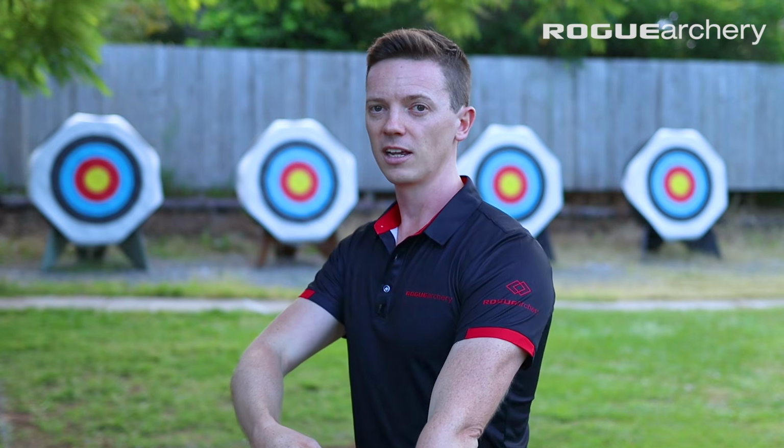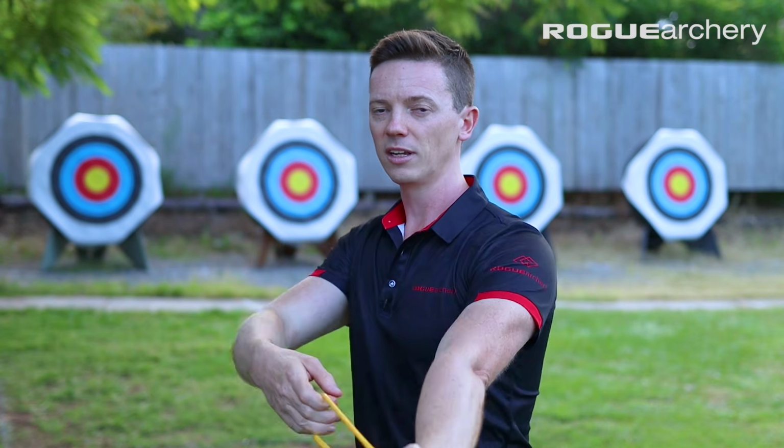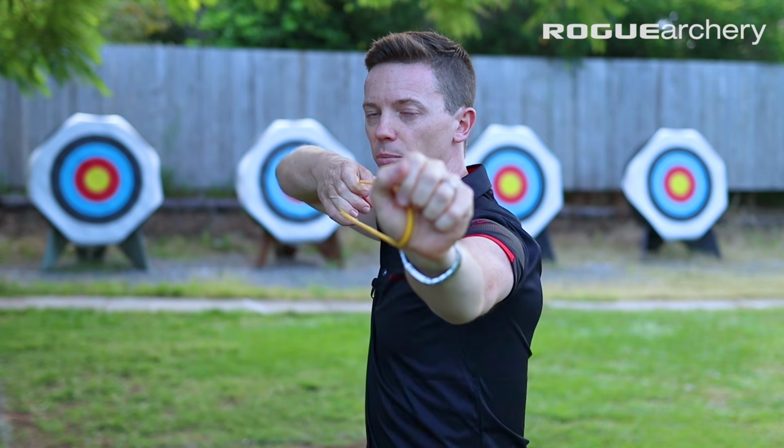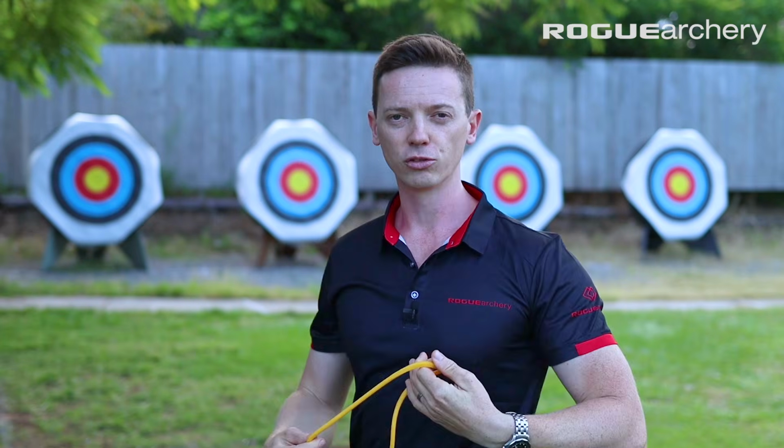Now, I want to be very clear here that the theory of an angular draw is very sound, and the problems that I see tend to be more with the implementation of this technique rather than with the technique itself. Let me explain. Adopting an angular draw requires a high degree of spatial awareness, both in the coach teaching it and in the archer adopting it. So for example, throughout the draw sequence, you are raising the bow on an angle, and then simultaneously the angle of the bow is changing throughout the draw sequence.